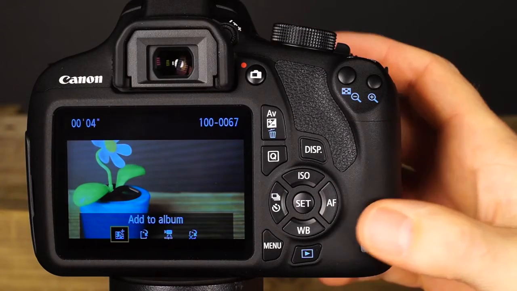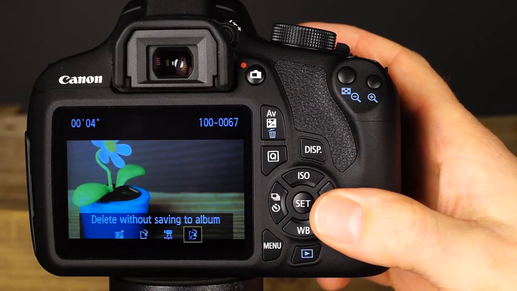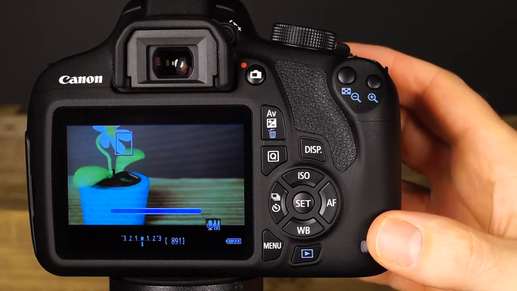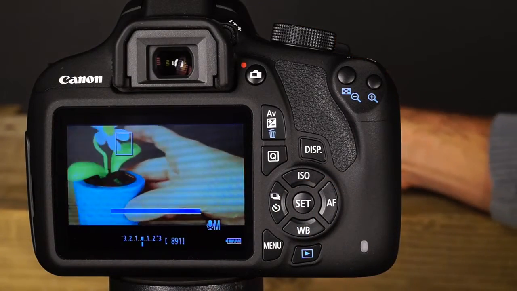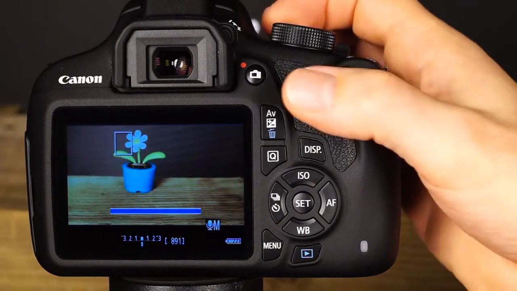Now the options are Add to Album, Save as New Album, Playback Video Snapshot, and Delete without saving to album. We'll select Add to Album. Continue shooting snapshots and adding them to the album until you're satisfied with your project.